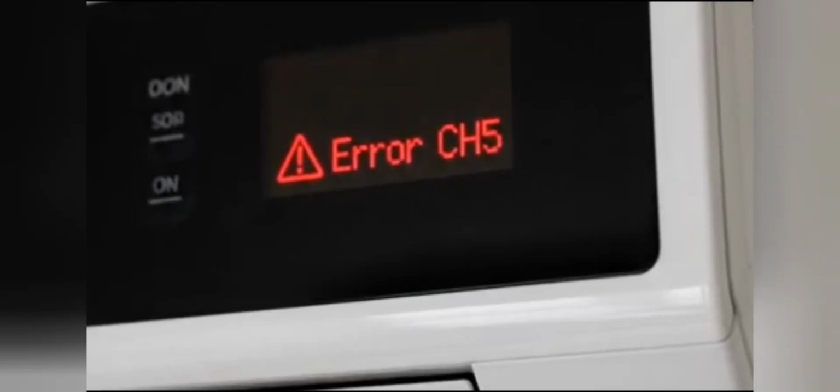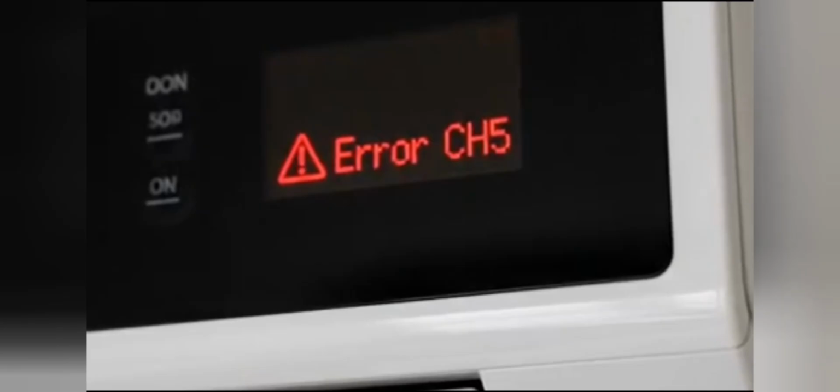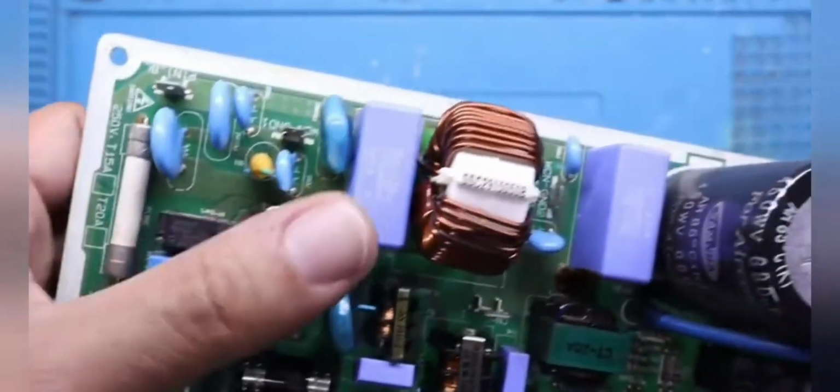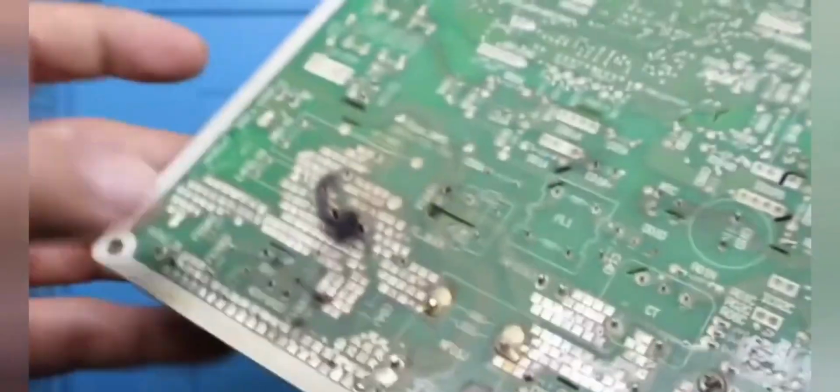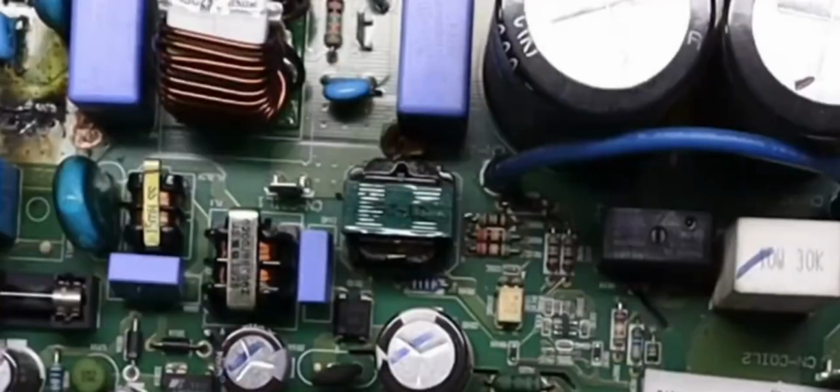Your LG heat pump marks the error CH05. Look at this burned board. So we are going to remove all these components that are here and we are going to see what is the error. Look how it turned out on the other side. In this video I am going to explain to you what are the 3 common causes for which a heat pump marks the error CH5 for you.